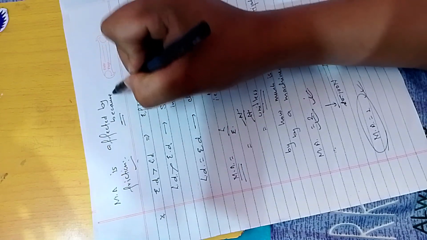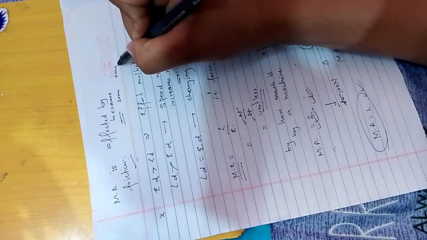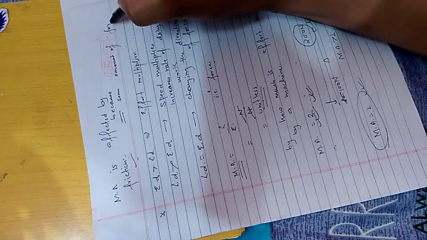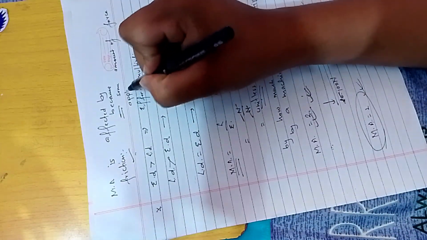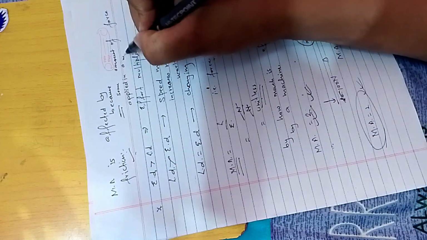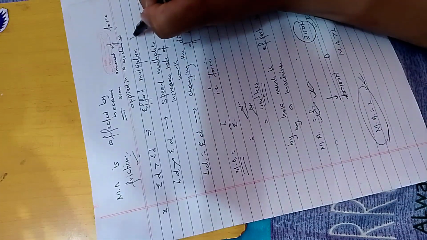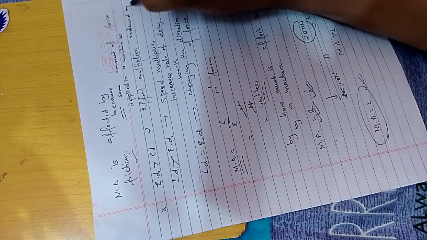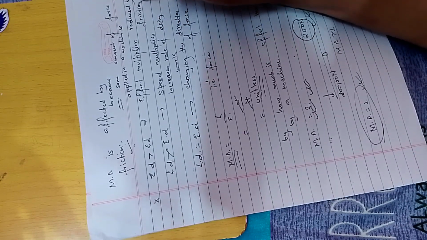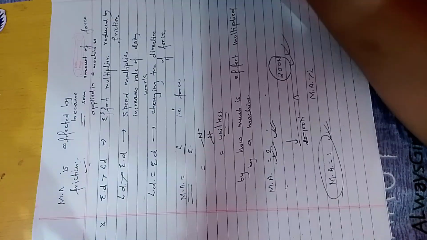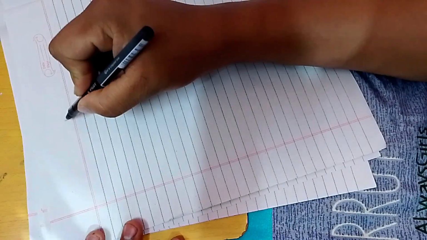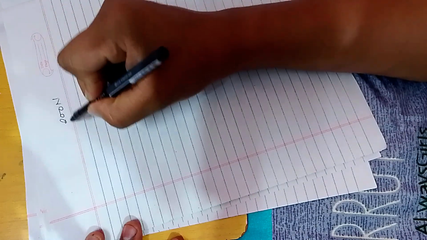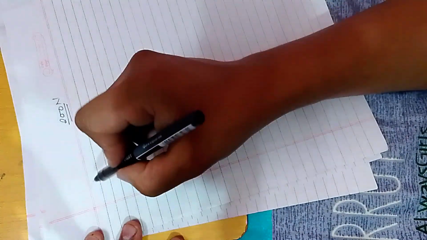Because some amount of force applied in a machine is reduced by the friction that exists between the parts of the machine, MA is always less than we have expected. For example, to lift a load of 200 Newton, let's say I apply just 50 Newton.